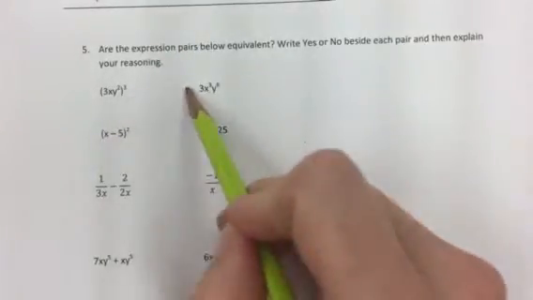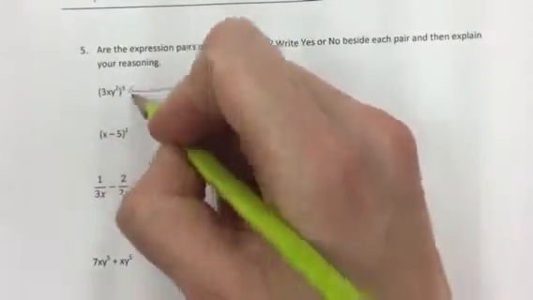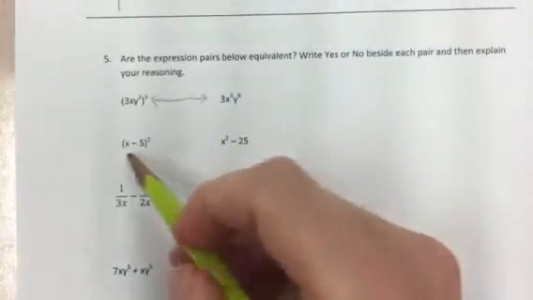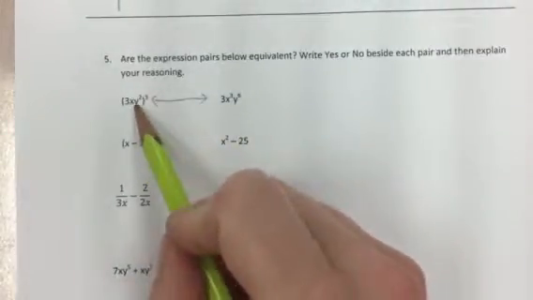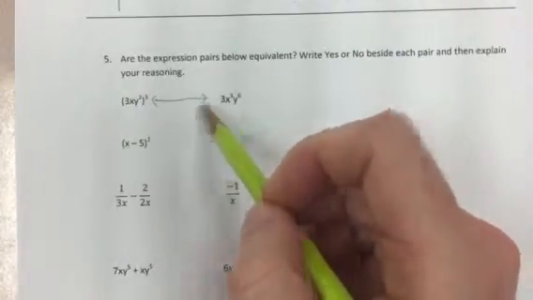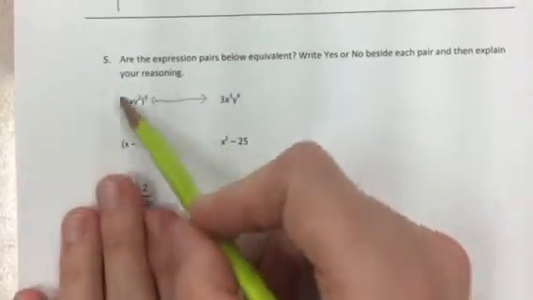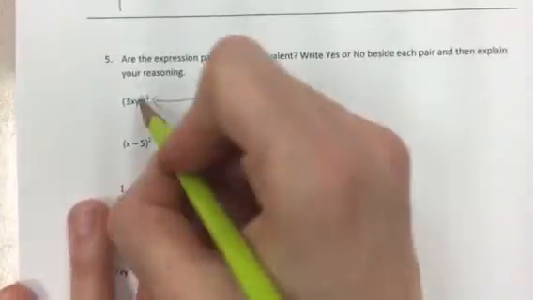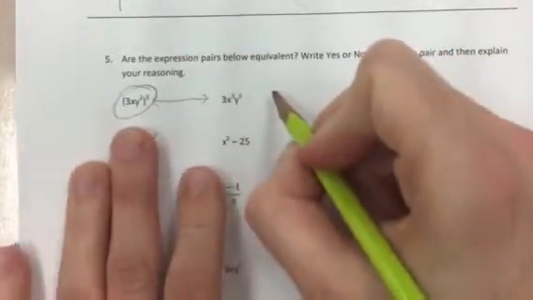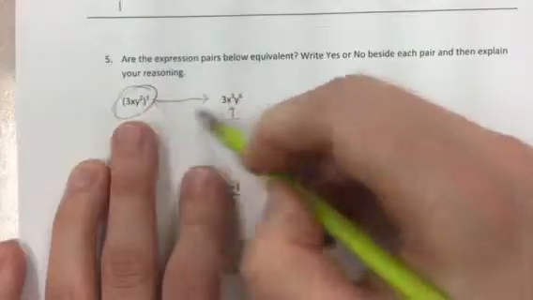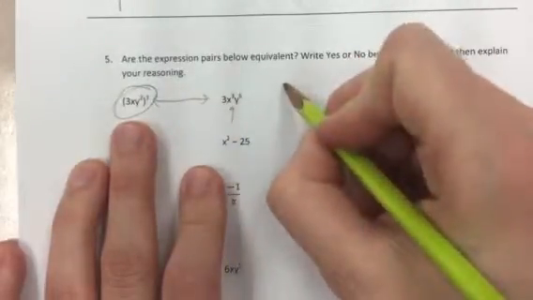We're going to go on to number 5 here. Are the expression pairs below equivalent? Write yes or no beside each pair and then explain your reasoning. So are these equivalent? There's a couple of ways you can do this, but I'm going to just use algebraic. You could plug numbers in. So I could plug a 1 in for an X and a 2 in for a Y and see if they give me the same answer, right? But then you want to check a couple of different numbers. But using algebra is a way to make sure that you always do this. Now, to have this to the 3rd power, this is already simplified. But if we can get both of them simplified, we'll see if they're the same.